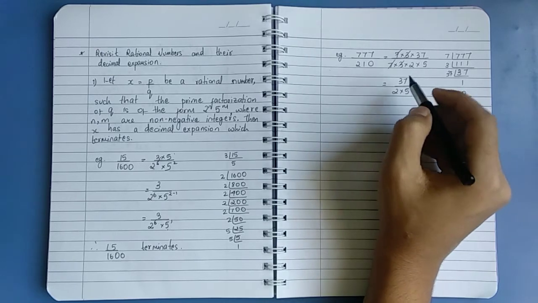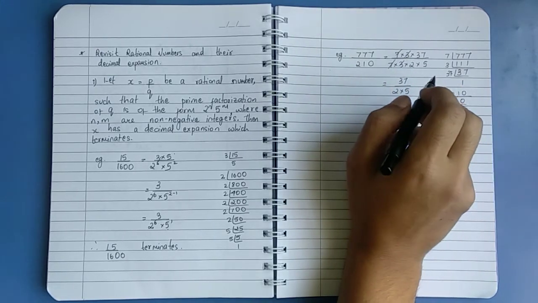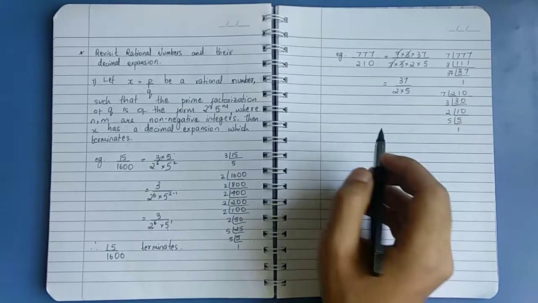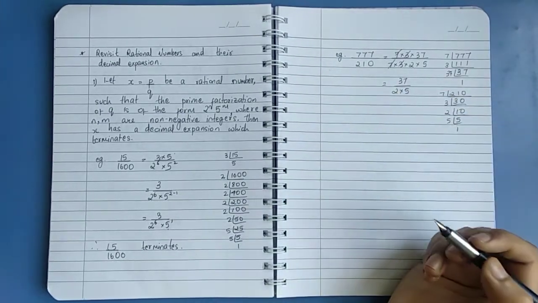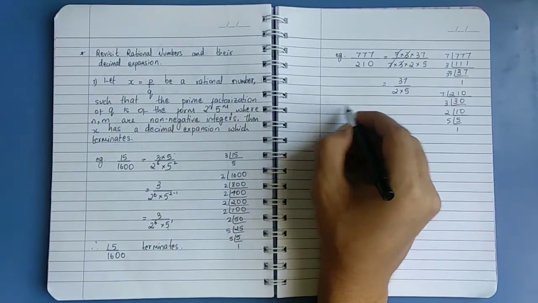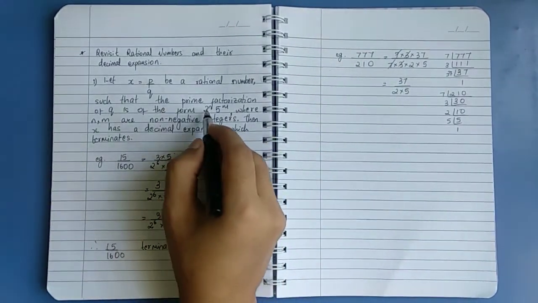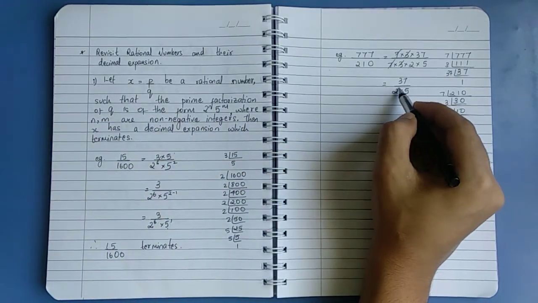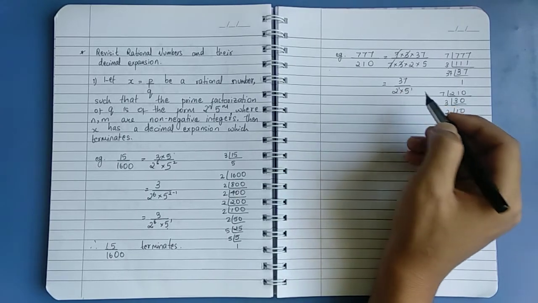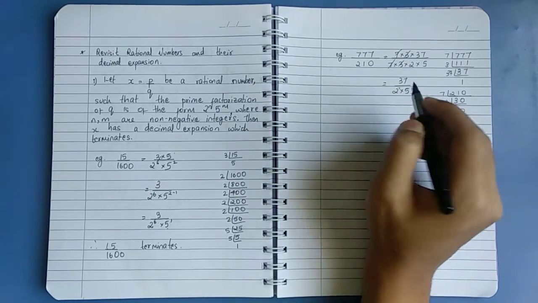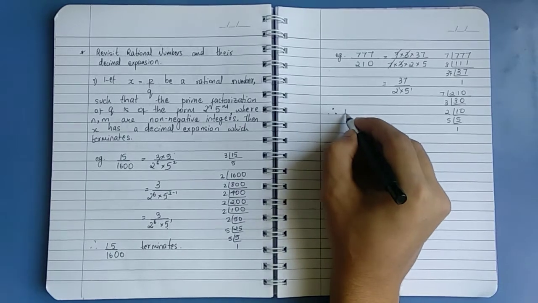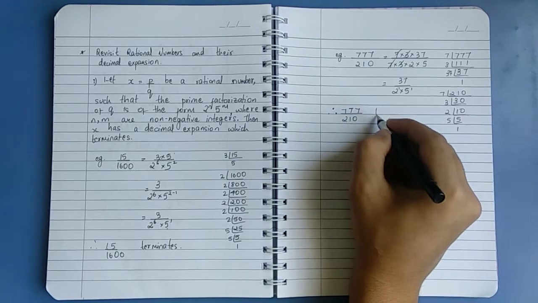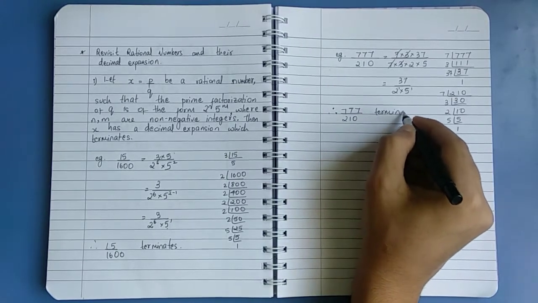We need to ensure that the numerator and the denominator are co-prime so that they do not cancel off each other. So this is the simplest form. Now the denominator is of the form 2 to the power m, 5 to the power n, where m and n are non-negative integers. They are 1 and 1, both non-negative. Therefore 777 by 210 terminates.